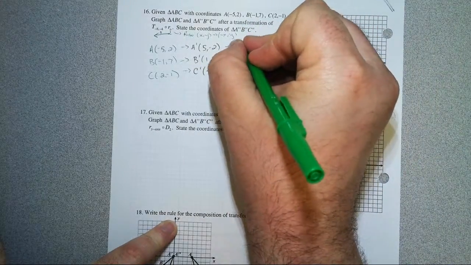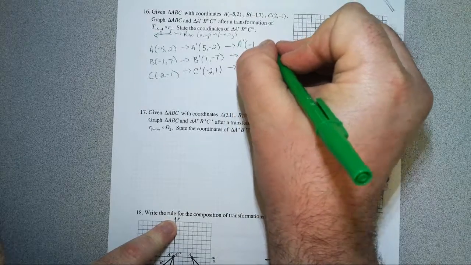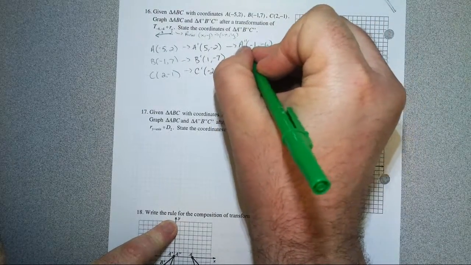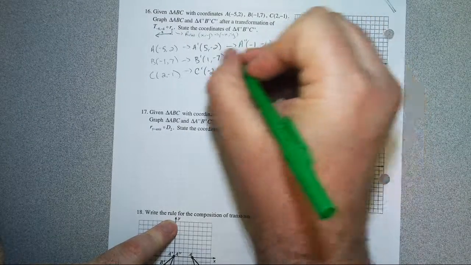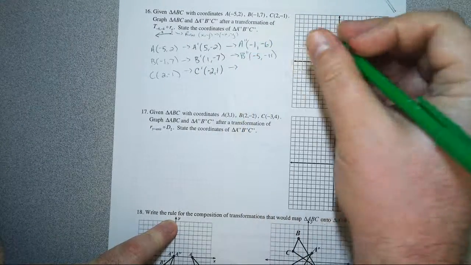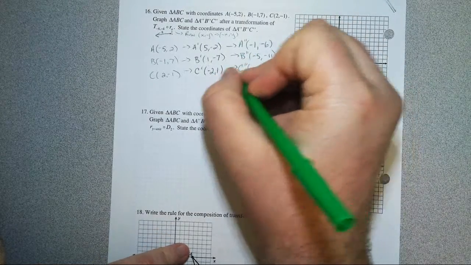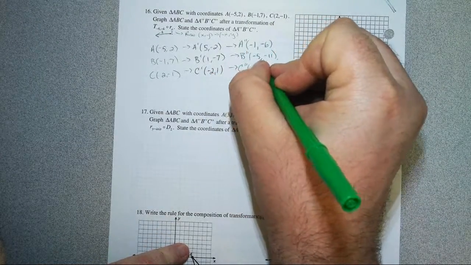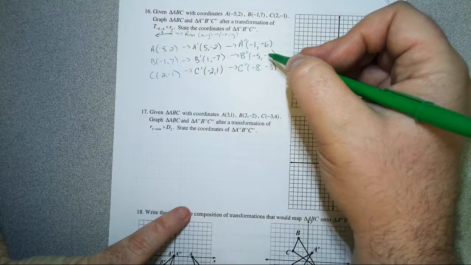Then we do the second transformation, which is the translation. We subtract 6 from 5 to get -1, and subtract 4 to get -6. We take B prime and subtract 6 to get -5, and subtract 4 to get -11, giving B double prime. For C double prime, we subtract 6 to get -8 and take away 4 to get -3. This should be our end result here.